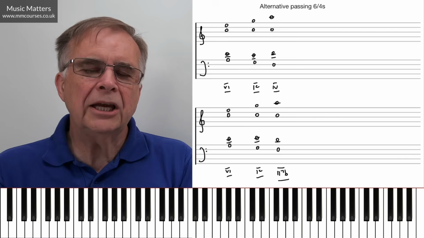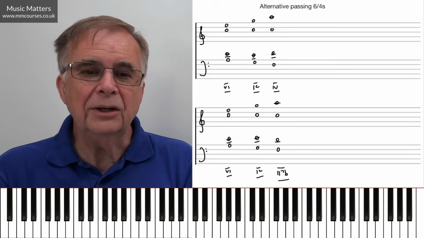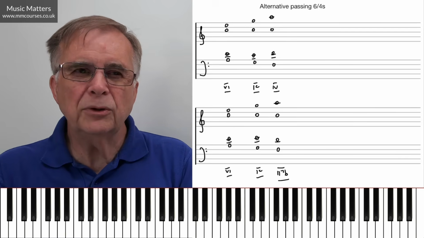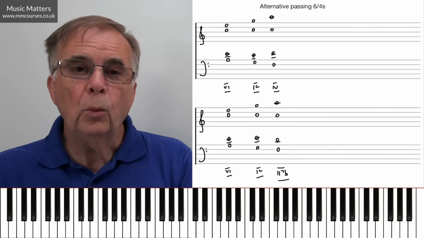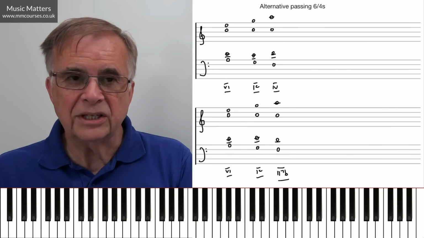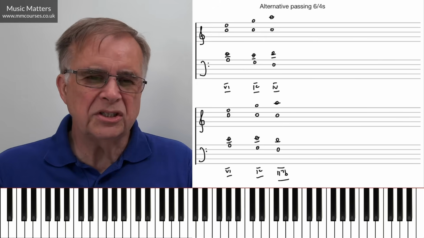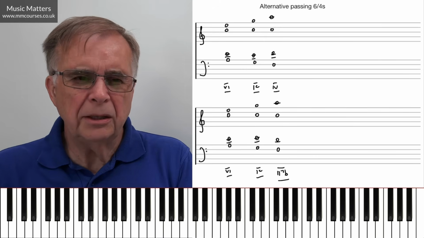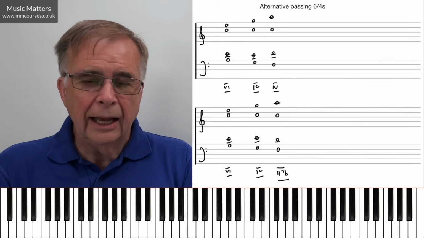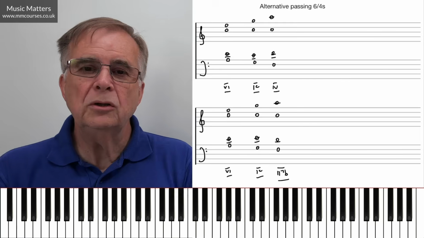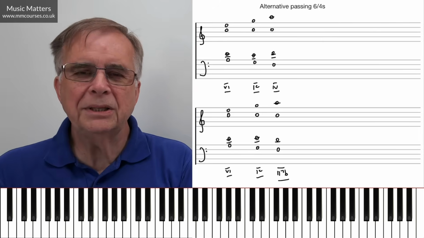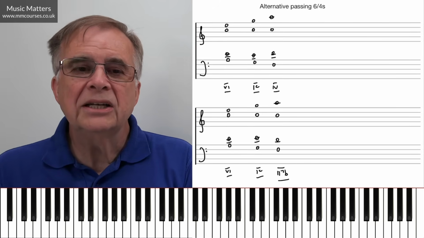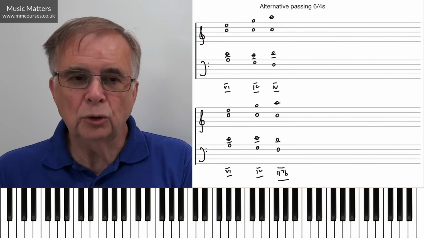So I'm just encouraging you to be imaginative. If you can find passing 6/4s that are non-standard but work, such as these, well, why not use them in the right context? Partly it's a question of style. Would you do this in a Bach chorale? Probably not. But there are many places in which you might want to use them. And it just opens up more possibilities for the use of second inversion chords.